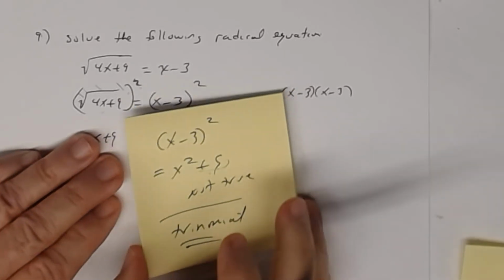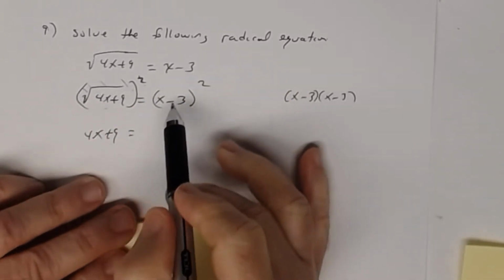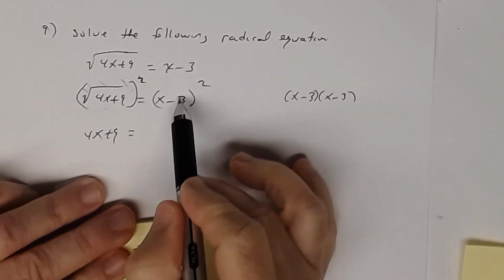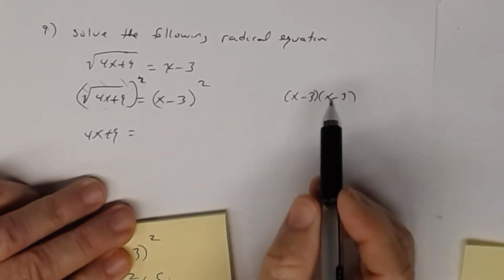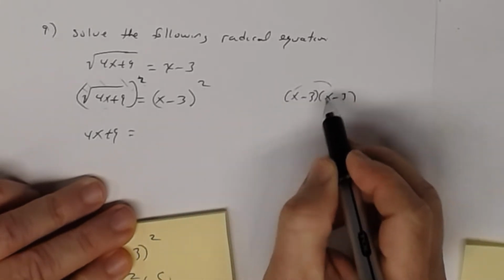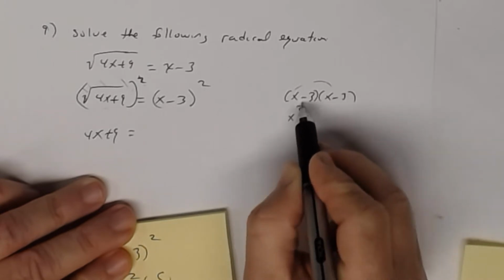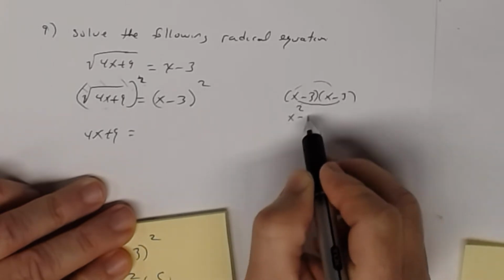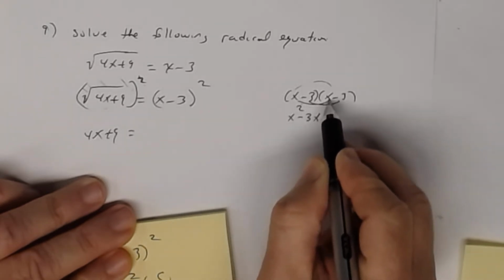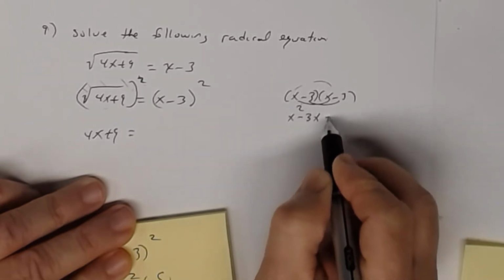So that's why it's a good idea to actually take the time, take this right here, rewrite what it means, and then FOIL. X times x is x squared. The outer, x times a negative 3 is a negative 3x. The inner, a negative 3 times x is a negative 3x.